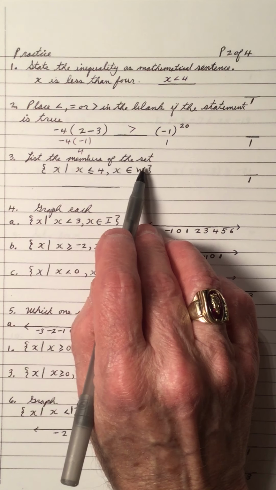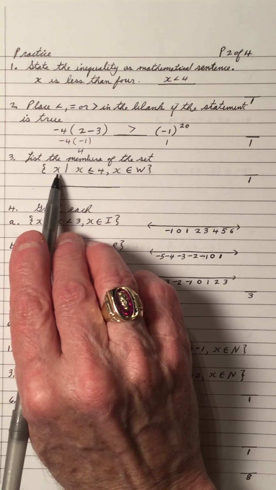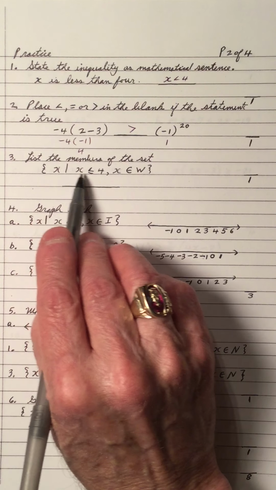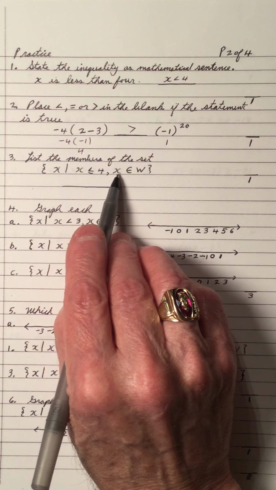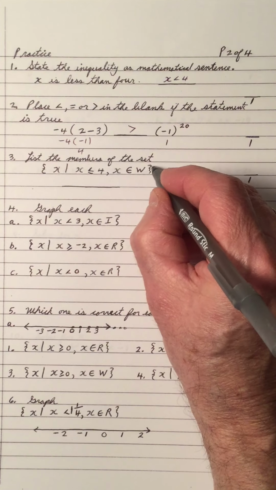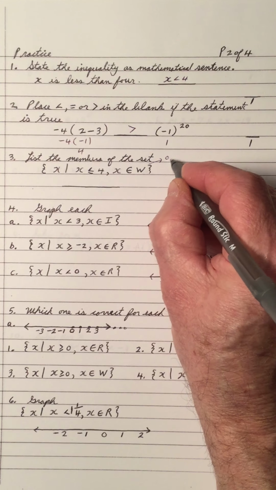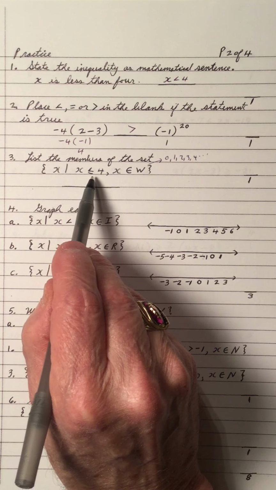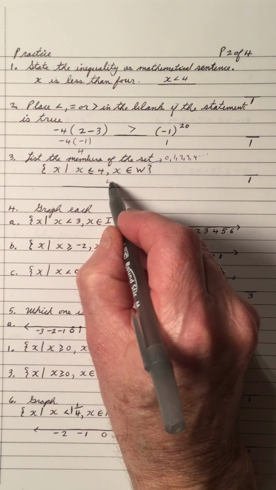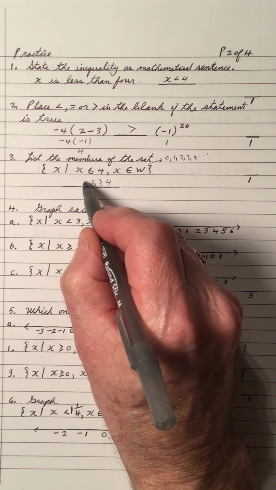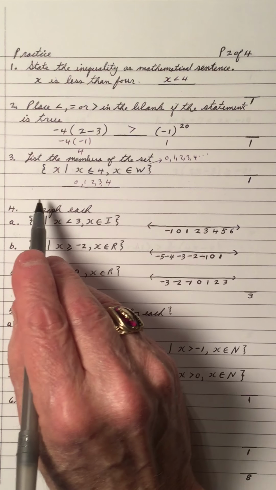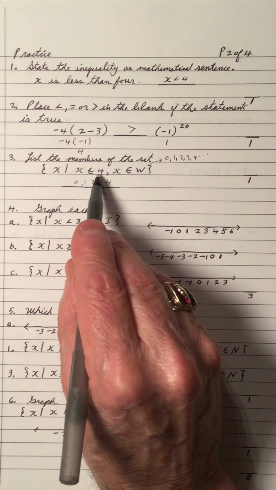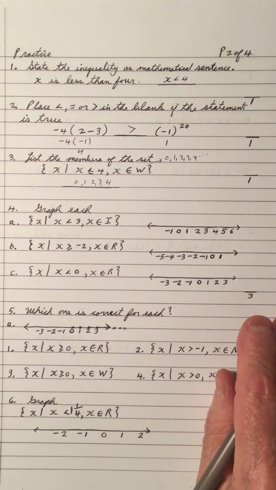List the members of the set. This is set builder notation, meaning this is a set of all x such that x is less than or equal to 4, where x belongs to the whole numbers. We know, or should know, that the whole numbers are 0, 1, 2, 3, 4, and so on. So we're talking about all the whole numbers equal to 4 and less than: 0, 1, 2, 3, 4, including 4. Give yourself a mark if you're right.